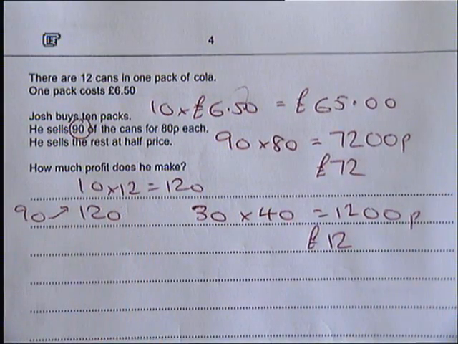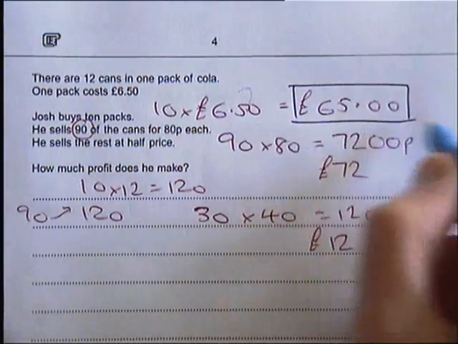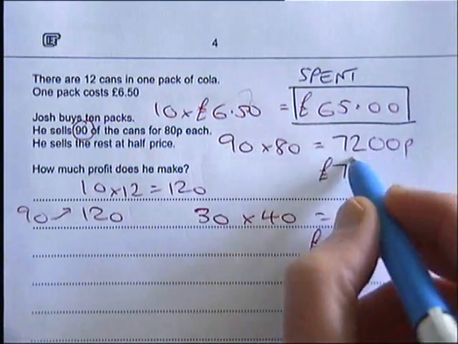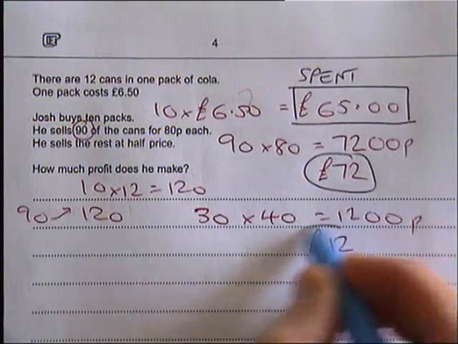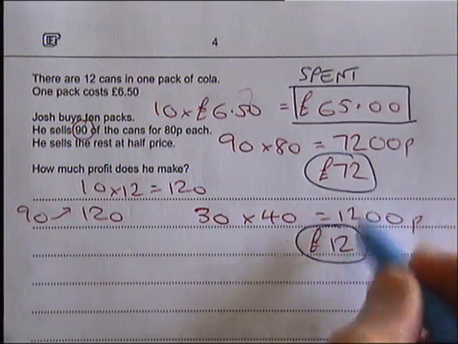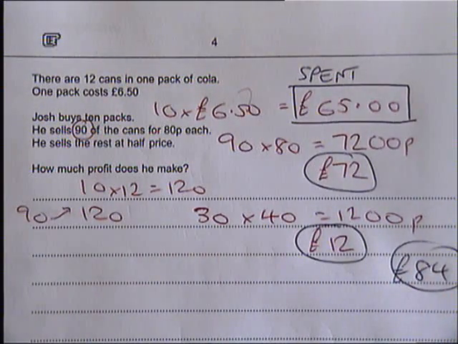Question says, how much profit does he make? Well, that number up here, that's 65. That's how much money he spent. And he sold some for £72 and others for £12. So altogether, if I add those 2 numbers together, he sold things for £84.